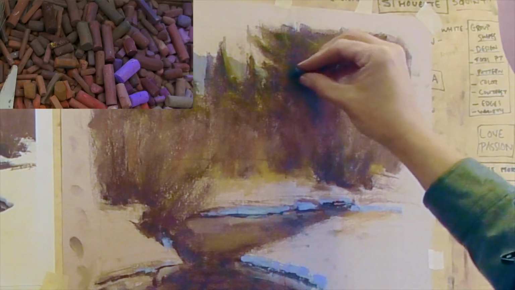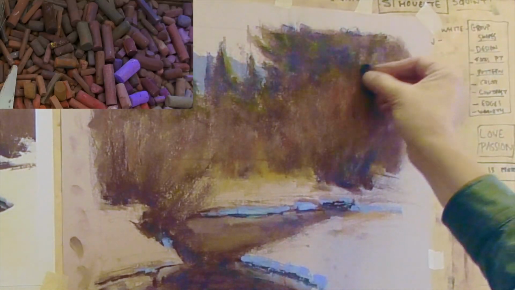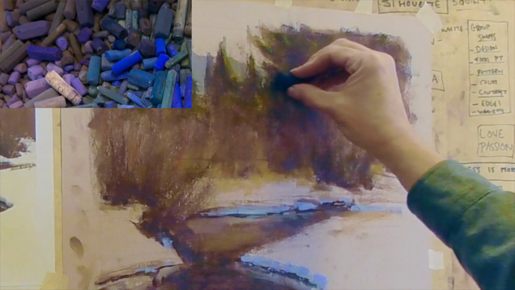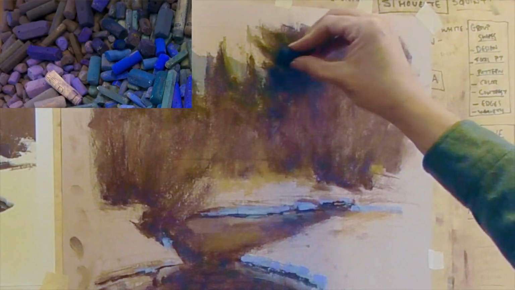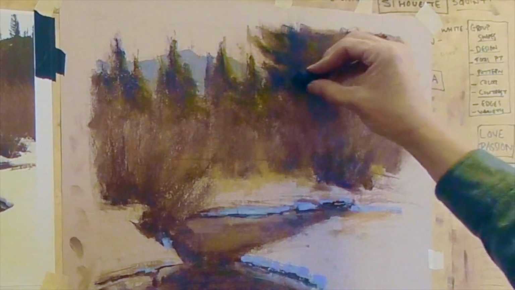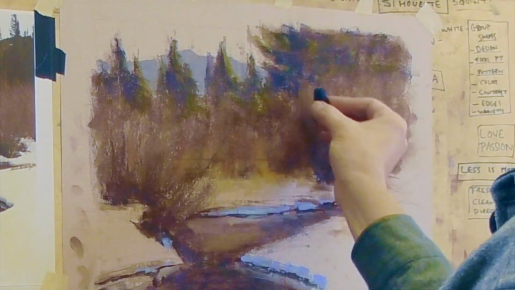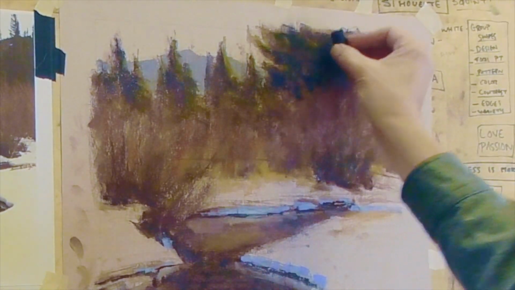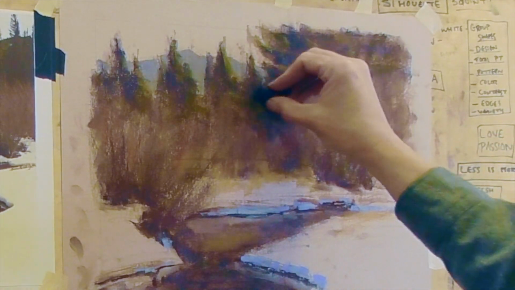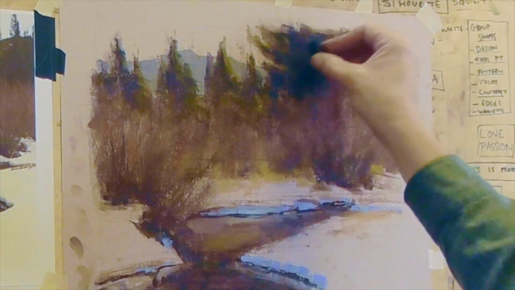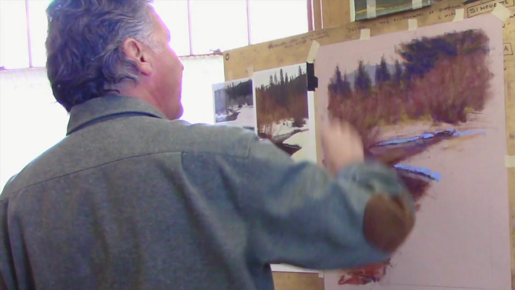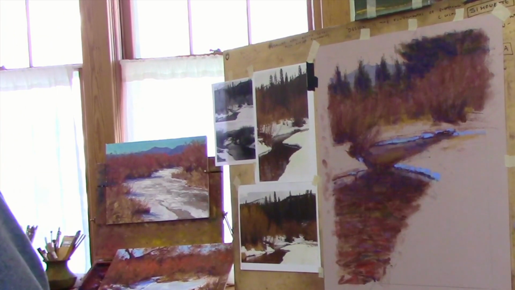So I've gone back in with this purple. If you remember, this was one of the colors I used early on. The blue is also a color I used early on, so I want to just restate that. So the cool color helps to define the shadow side of these trees. Okay, so let's play with the shapes here.